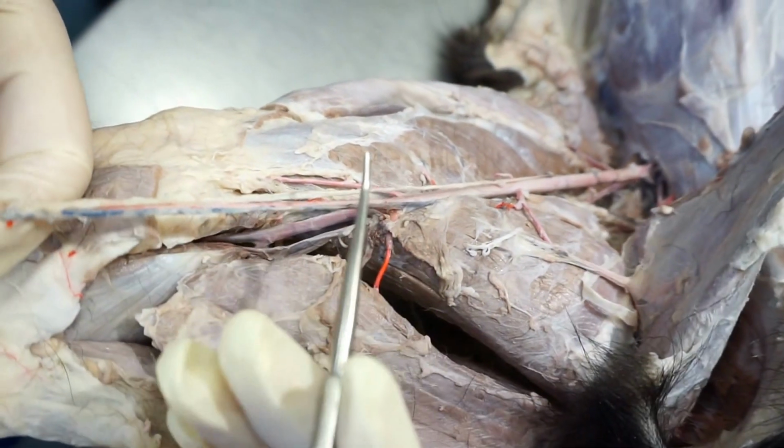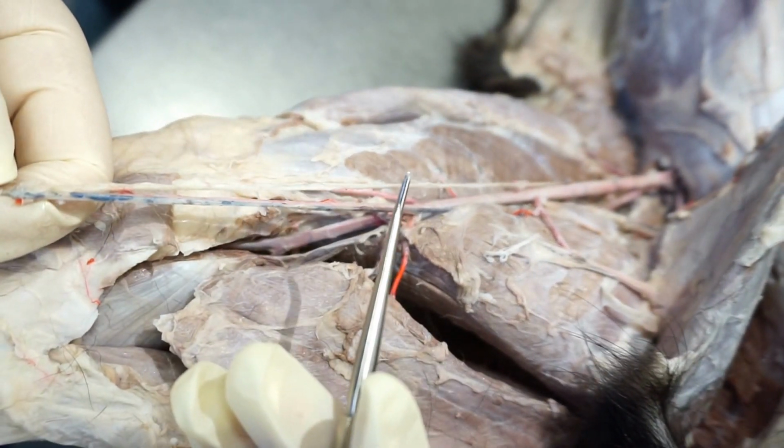So this concludes the video of the arteries in the pelvic limb of a dog.